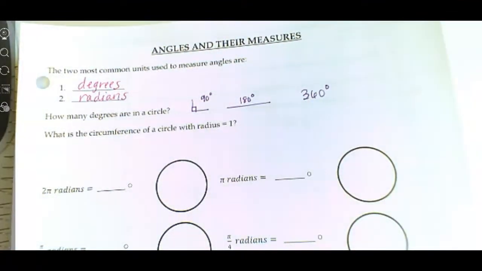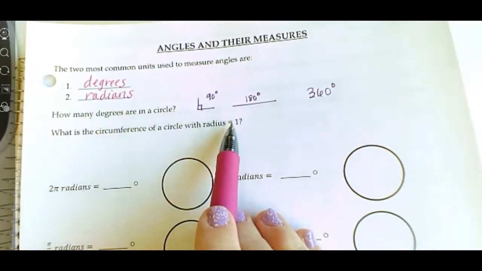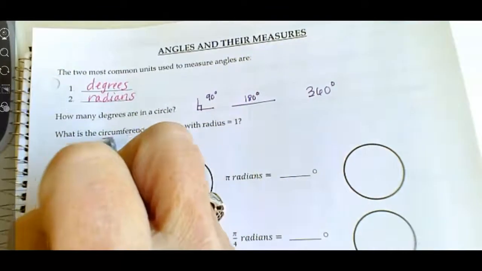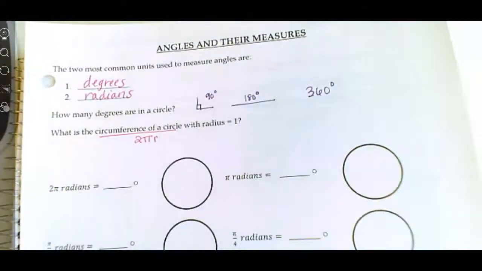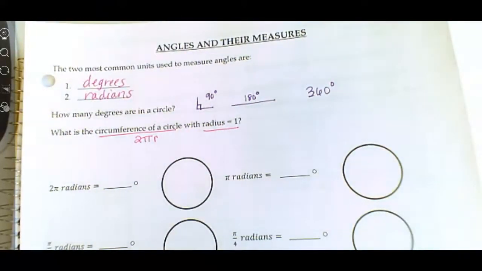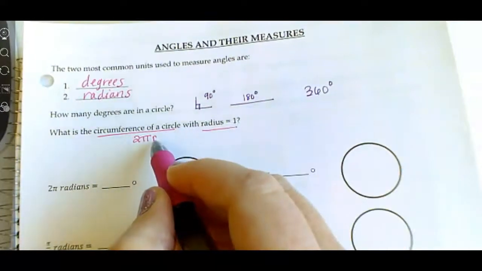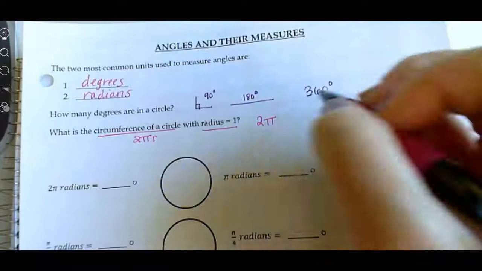Okay? Now, to relate how that has to do with radians, let's talk about the circumference of a circle with radius of 1. Okay? So the circumference of a circle is 2 pi r. When the radius is 1, if I just put a 1 in the place of r, I get 2 pi.